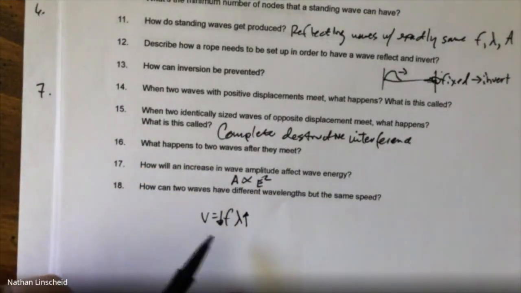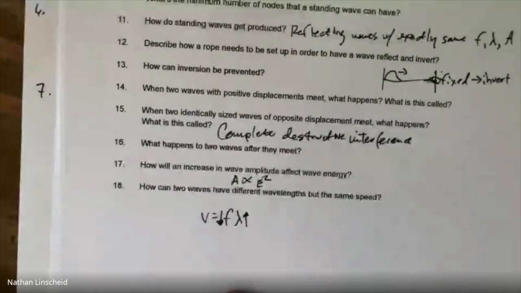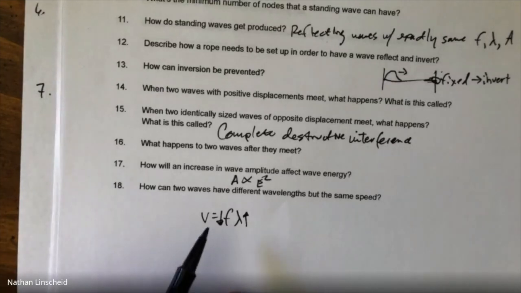It's just the product of those two things that has to equal v. So if we're talking about the speed of sound at 340 some meters per second, a lower note, a lower frequency, is going to have a higher wavelength, and a higher pitched frequency is going to have a smaller wavelength, but the product of those two things still creates the same speed.